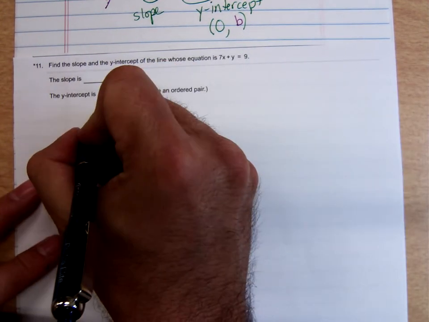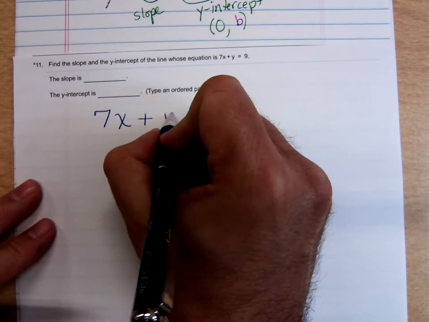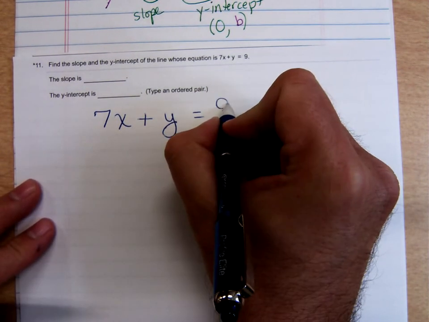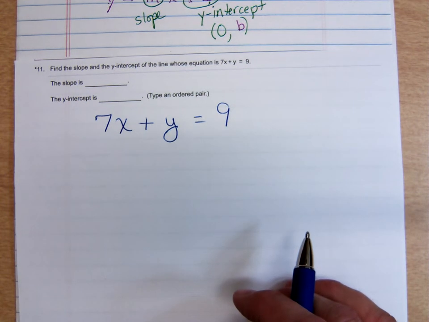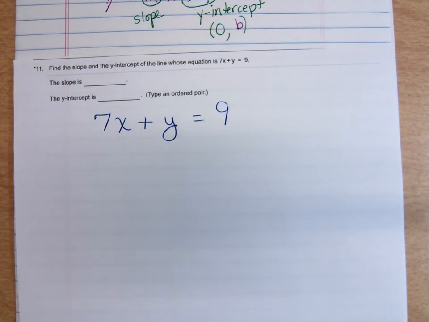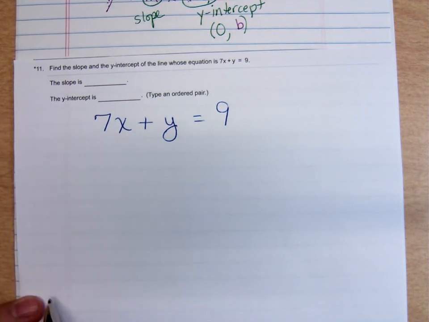For all of you sitting out here right now listening, this is your problem number 11. But people watching it in the future, maybe it won't be number 11. Who knows? But for right now, this is your number 11.